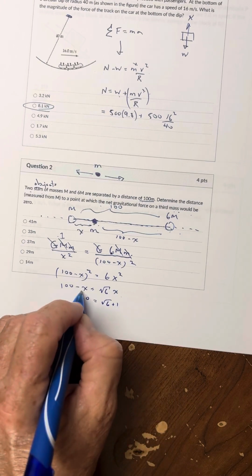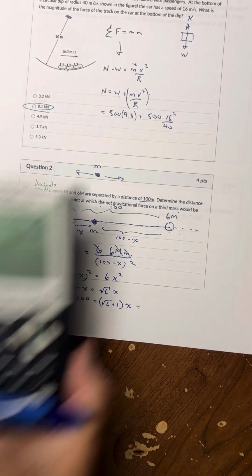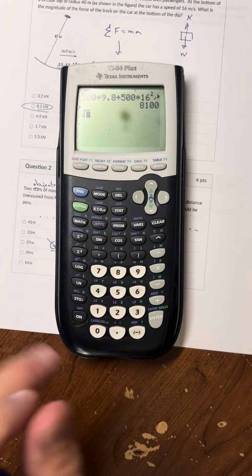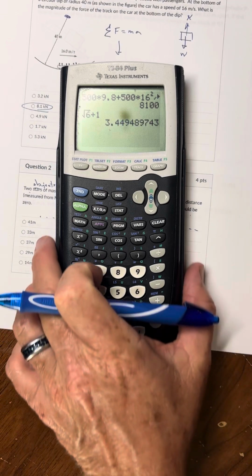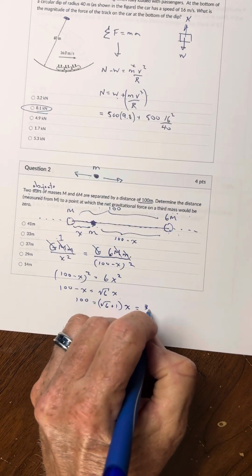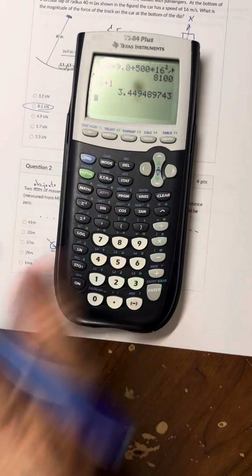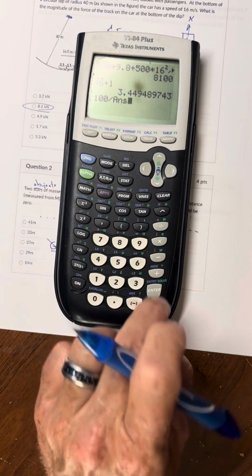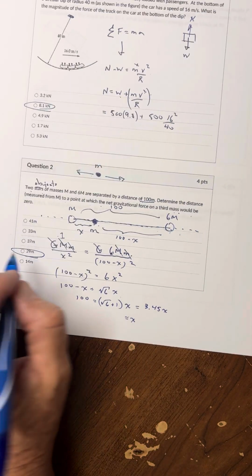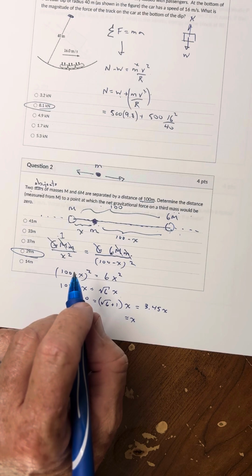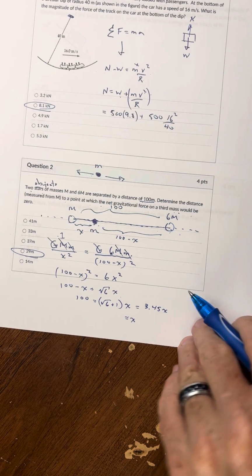Moving the negative x to the other side means I got a root 6 plus 1. I'm going to get a number for that. Root 6 plus 1 is 3.45. So 3.45x, or x is 100 divided by that last answer. And so it looks like about 29. So it looks like answer D would be the correct answer for number 2.